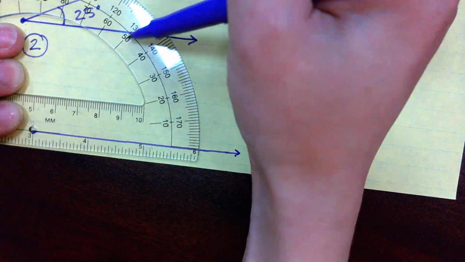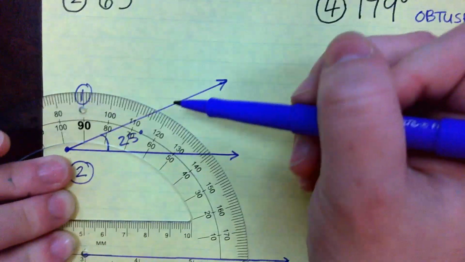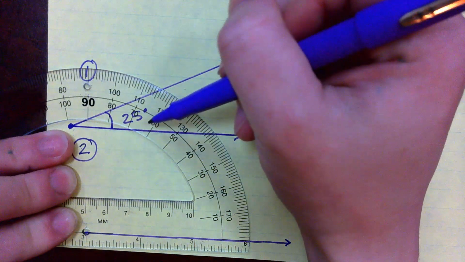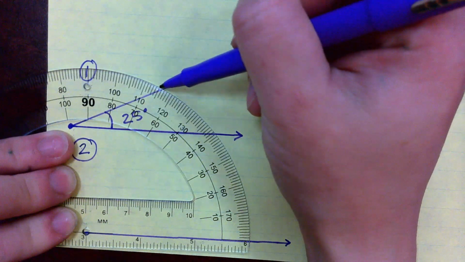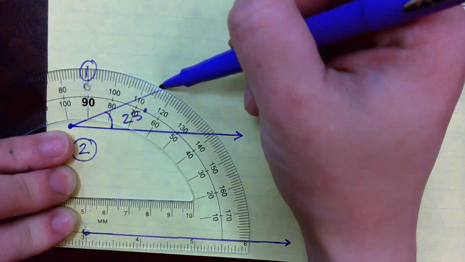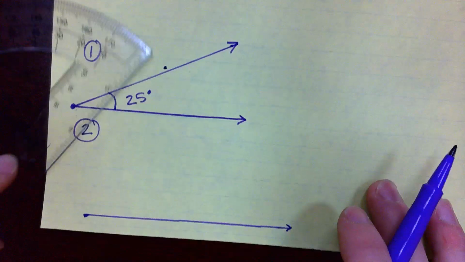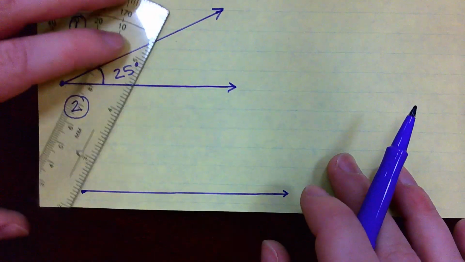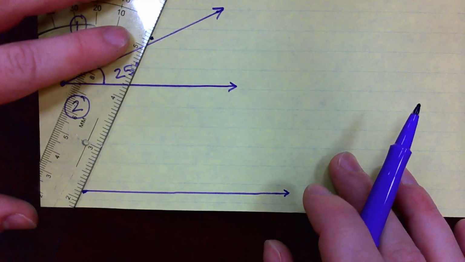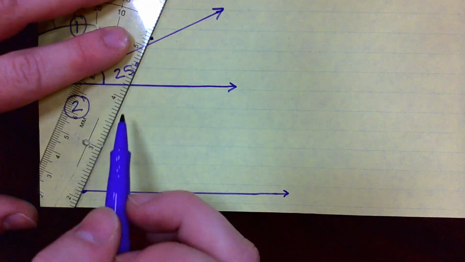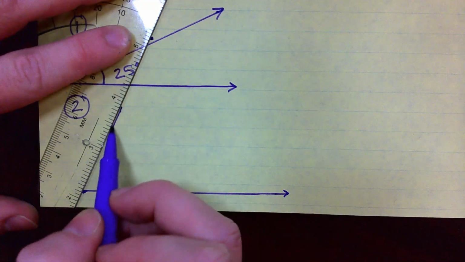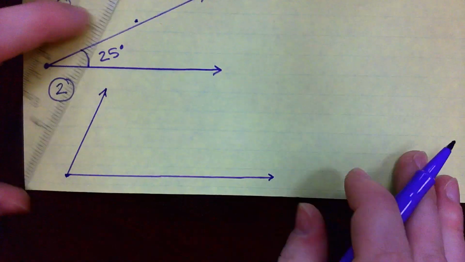So we want to go past 60 degrees up to 65. I'm going to make a mark here. Are you guys okay with me not drawing the line all the way to that dot? Can I just use it as a reference point and draw it down here? Okay, I'm going to do that because I don't want my angles overlapping like that.